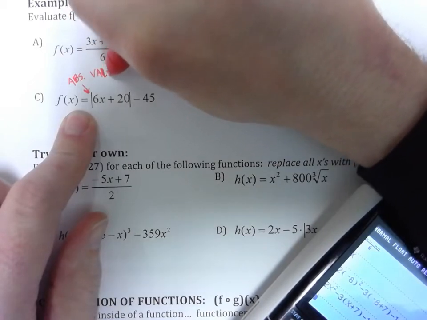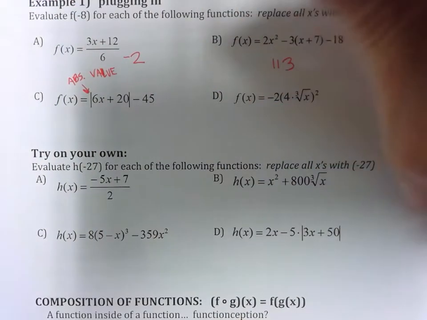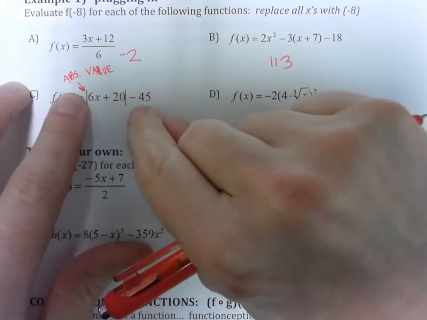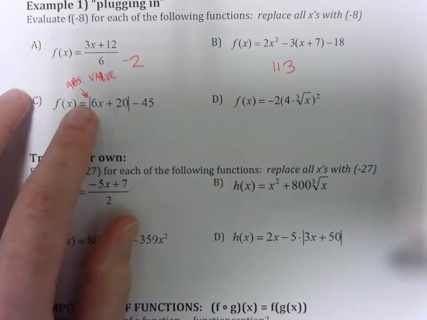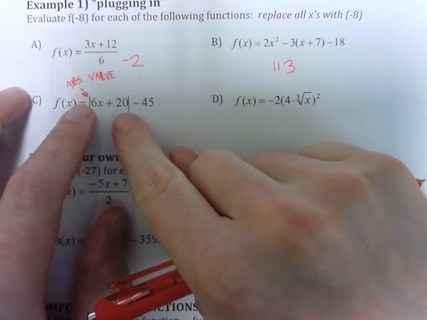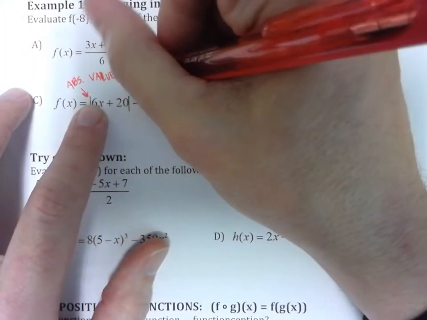If you don't remember, absolute value means take whatever you evaluate inside of these bars, and if it's positive, keep it positive. If it's negative, change it to positive. So absolute value is always positive.